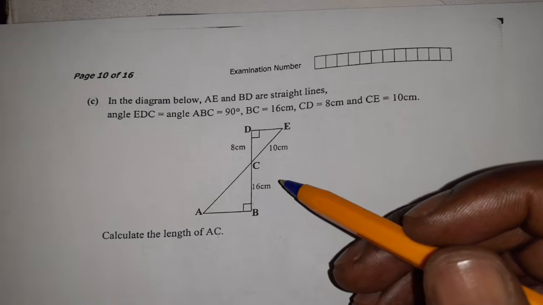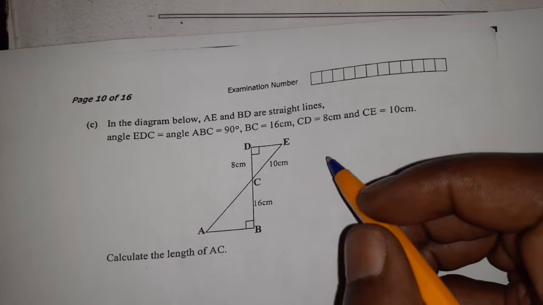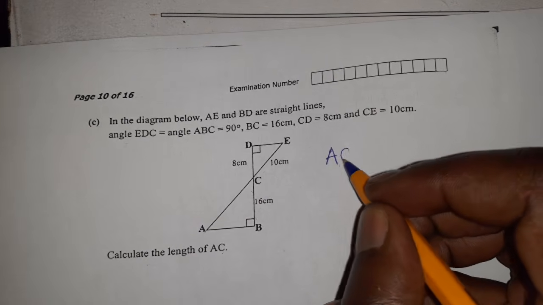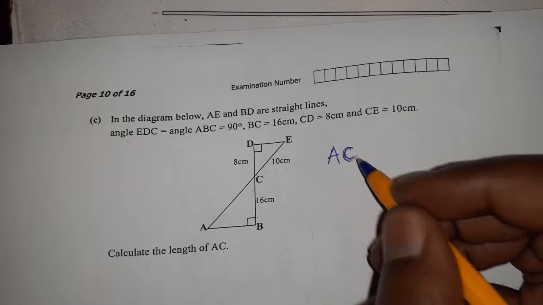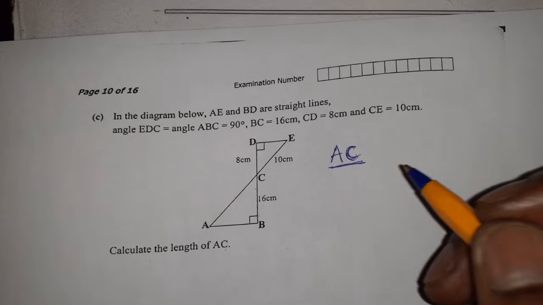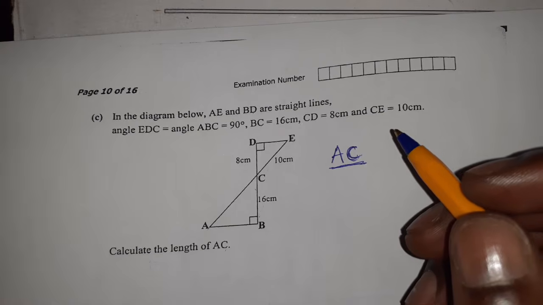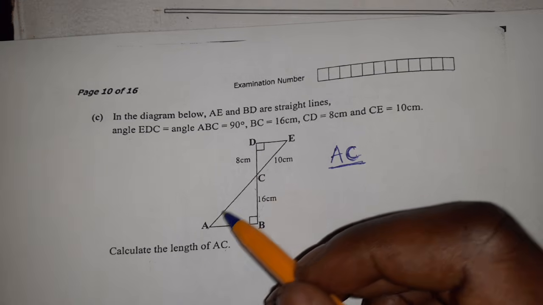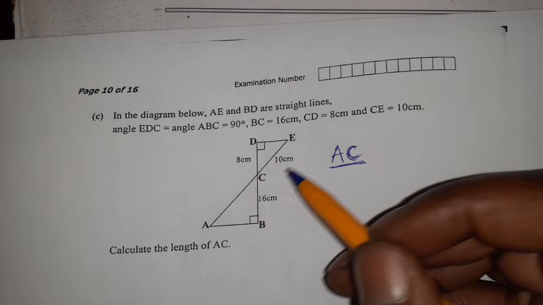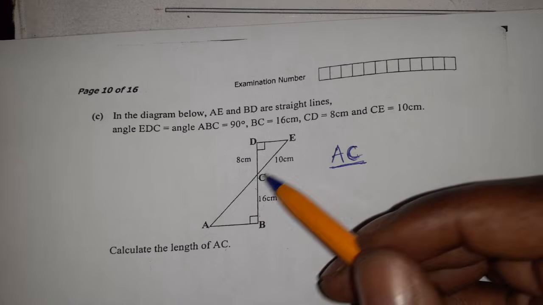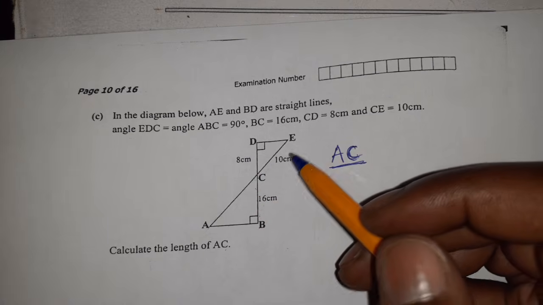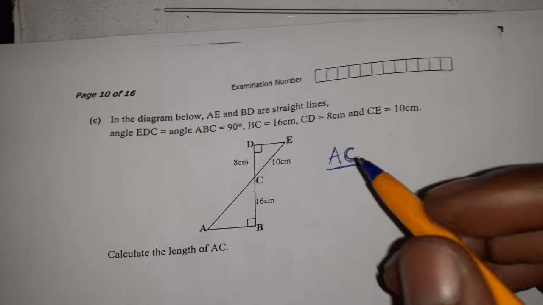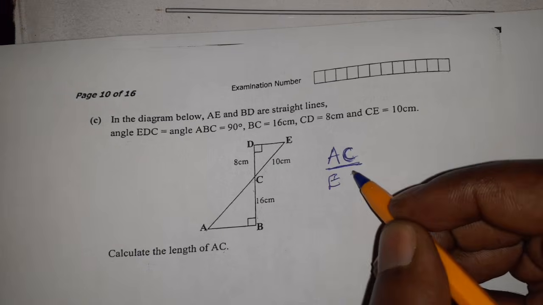What we want here is AC, which comes from the bigger triangle. The corresponding side from the smaller triangle is EC.